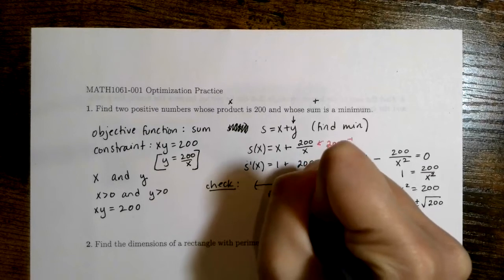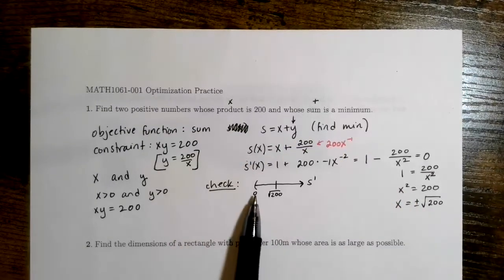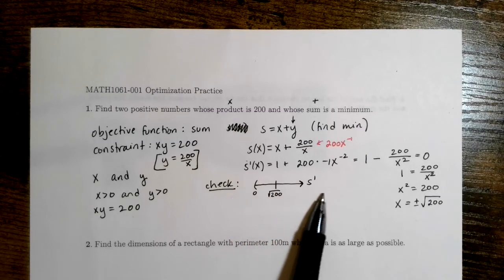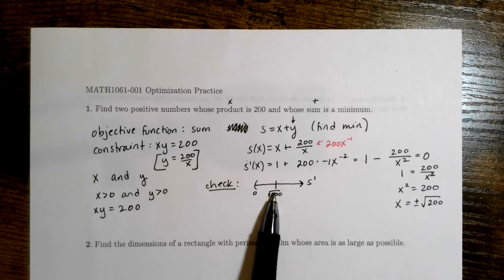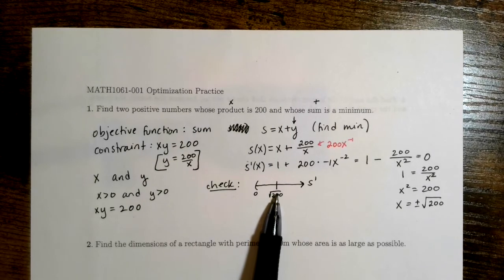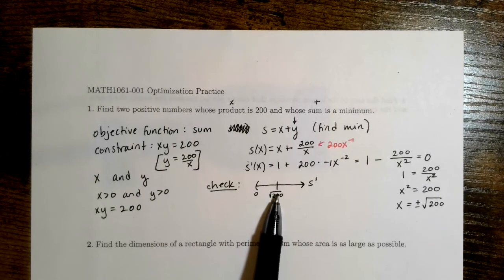root of 200. And you'll notice instead of an arrow on the left side here, I have a parenthesis to mark 0 being the end of the test points here. So this is the domain, the relevant domain. Because root 200 is the only critical number in the relevant domain, this will be a minimum as long as we can see s go down and then up here.